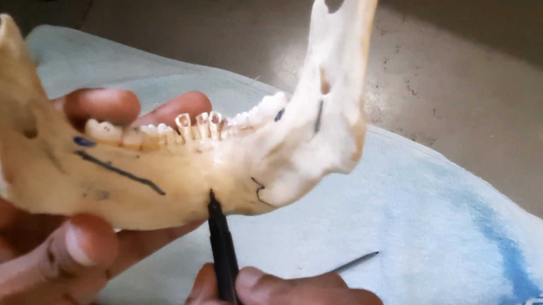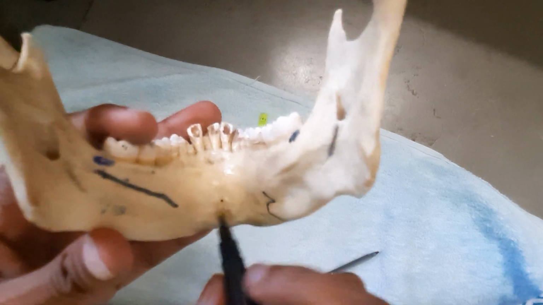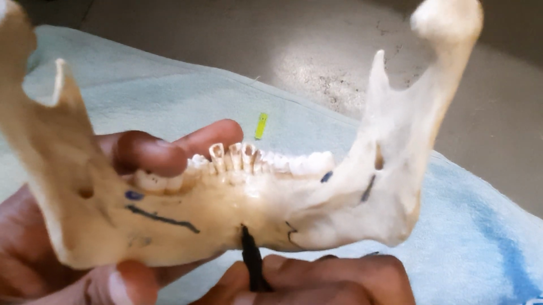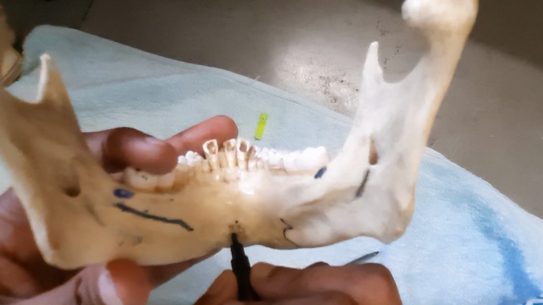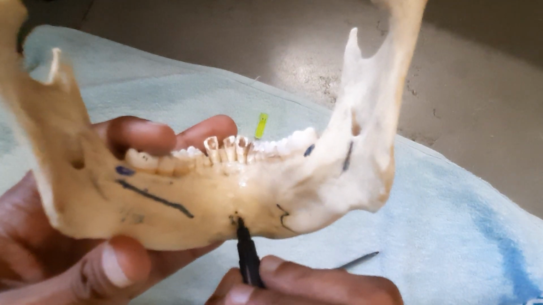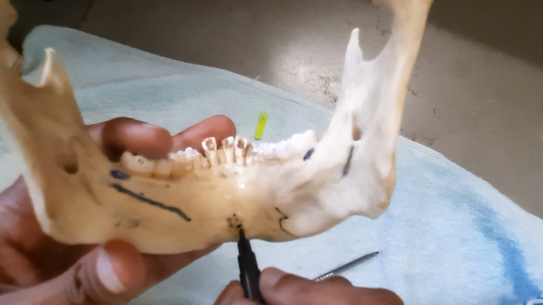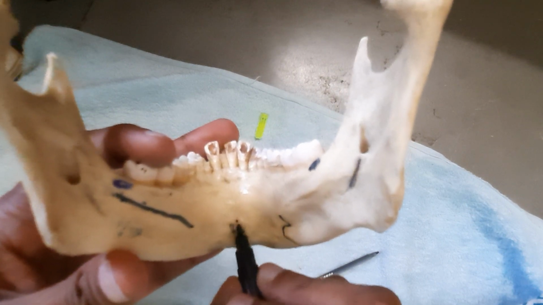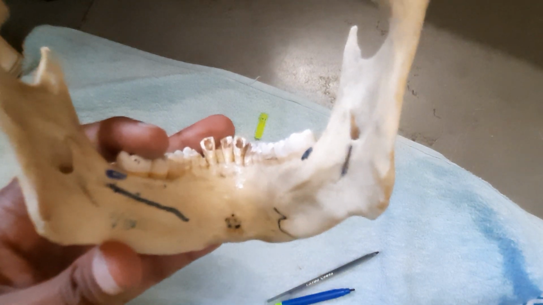You will see in the midline on the inner surface these tubercles, two upper and two below. Four tubercles: upper genial tubercles and lower genial tubercles. They are all four in number, two above and two below.